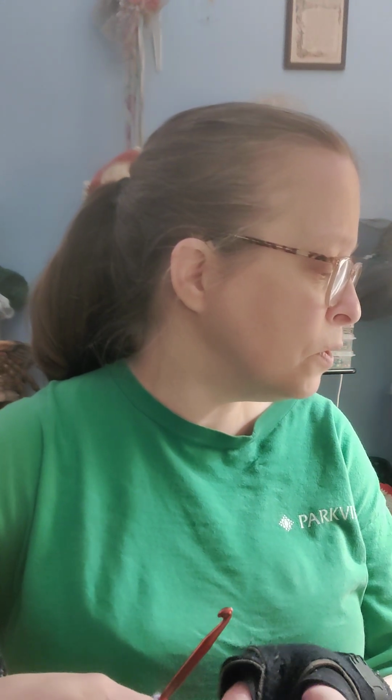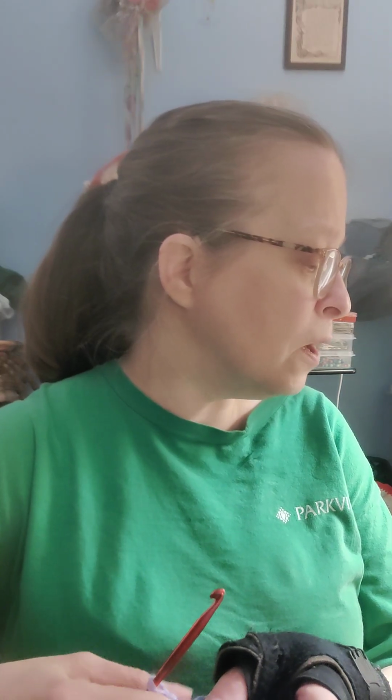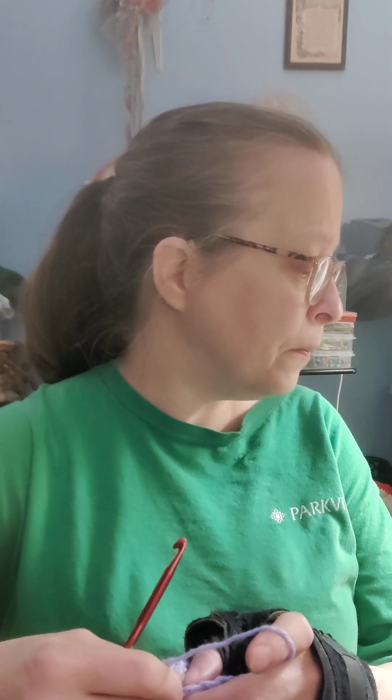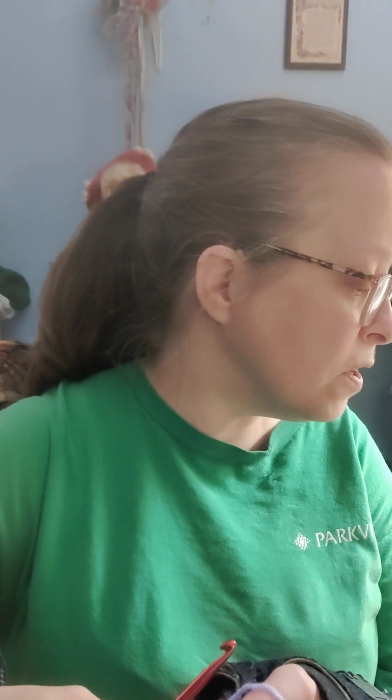chain 3, 2 double, how are we supposed to put two double crochets and double treble? So we're going to come, okay, this is interesting. It kind of looks like they are doing a little bit of some kind of crisscross thing.